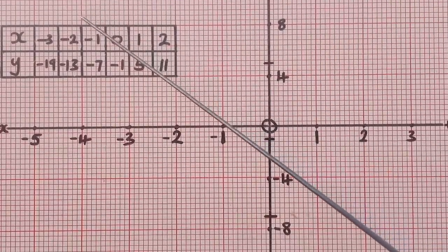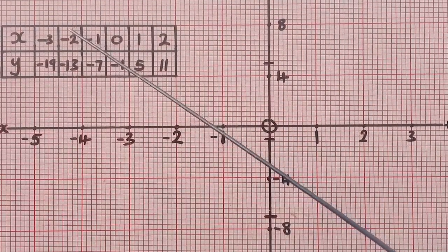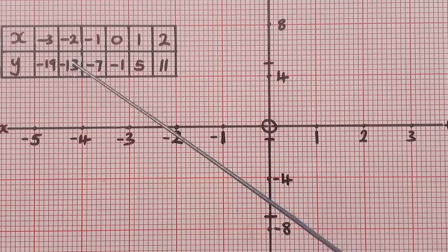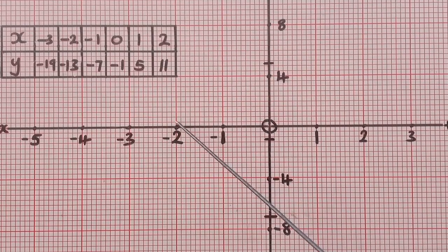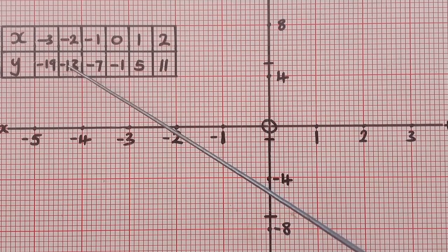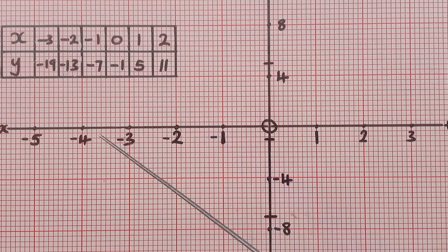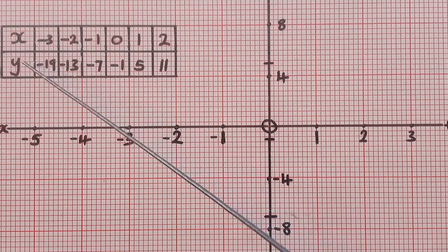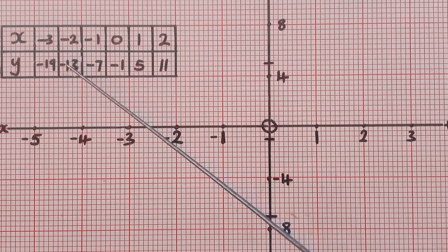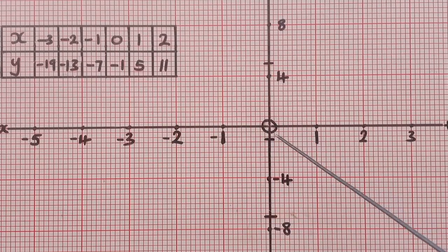In like manner, we see where this -2 meets -13. It has to go down to meet -13. The x is -2. The y is -13. On this axis, we get -13 down, not up like this.